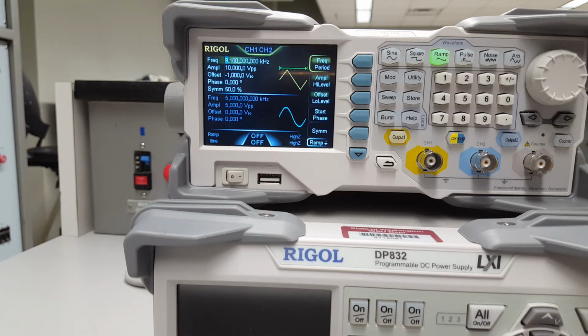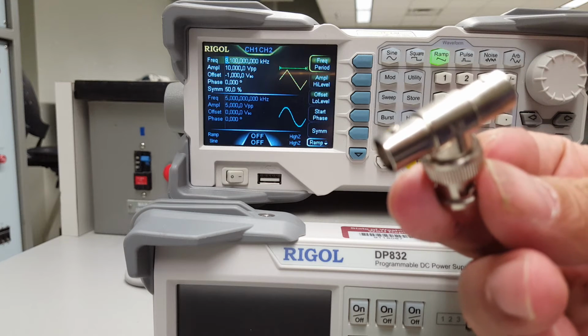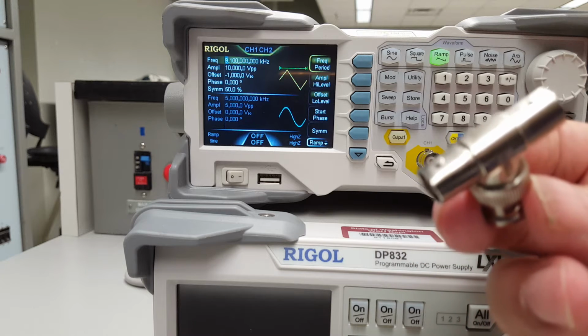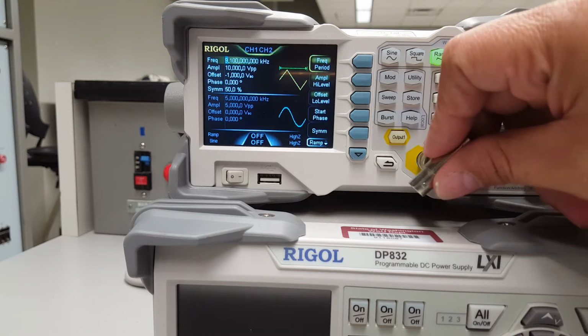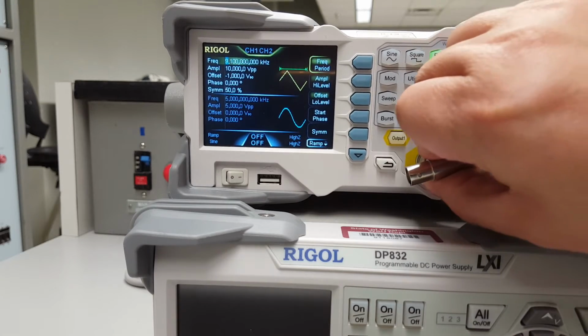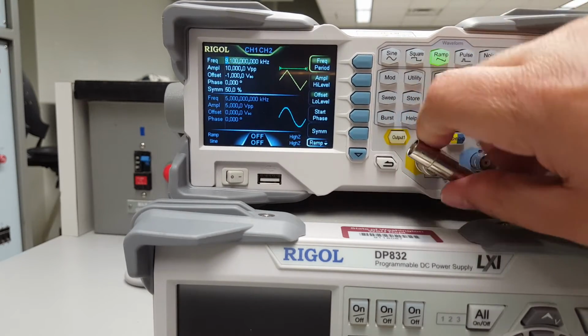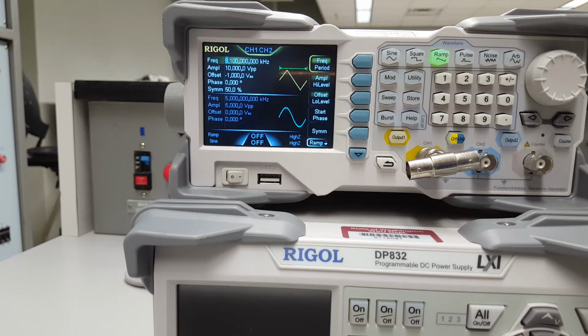Usually when we want to send the signal, we're going to use something called the T-splitter. The T-splitter is basically a connector that looks like a T. So this is a T-splitter right here. The T-splitter will split the output terminal of channel 1, for example, into two signals. The reason we want to do that, if I connect this here, is that now this particular output has been split into two outlets.